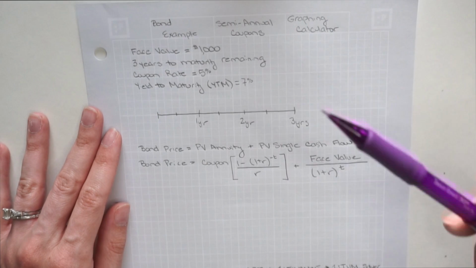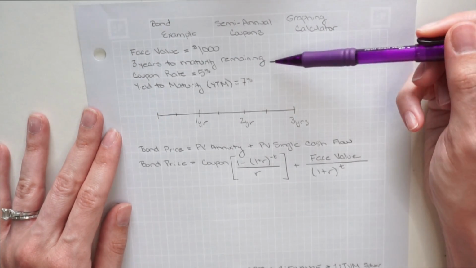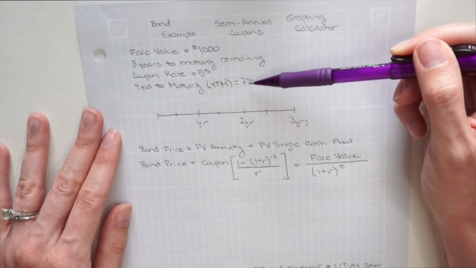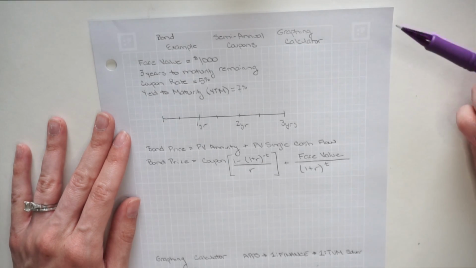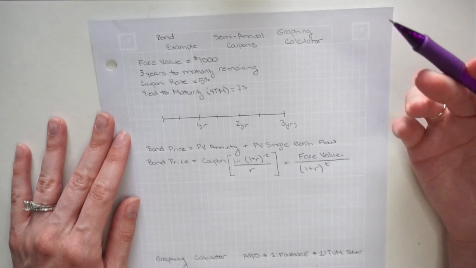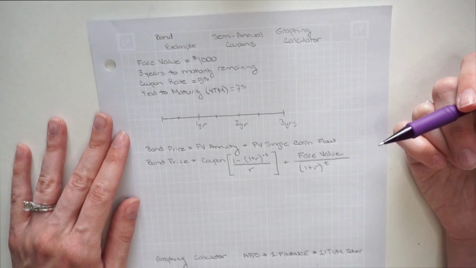Now here I have a few of my inputs. So I have face value is 1,000. 3-ish years maturity remaining, the coupon rate is 5%, and the yield to maturity is 7%. Now, most bonds in the US do pay semi-annual coupons, so this method is more applicable to when you start getting into the bond market and calculating clean and dirty prices.